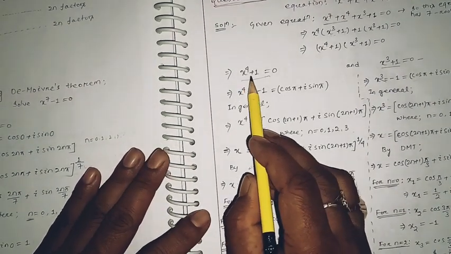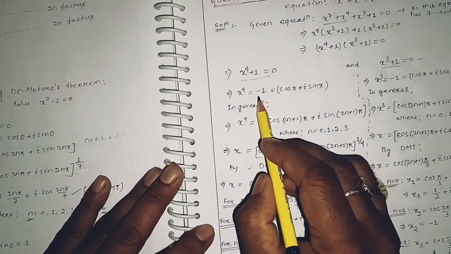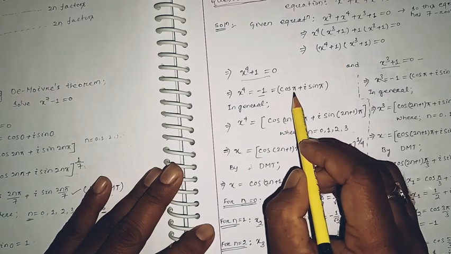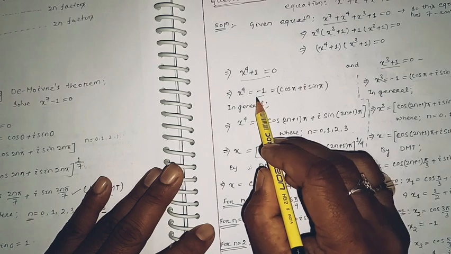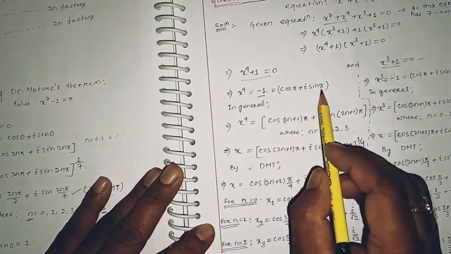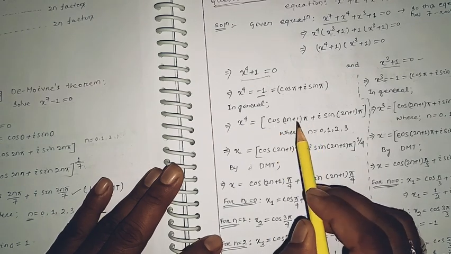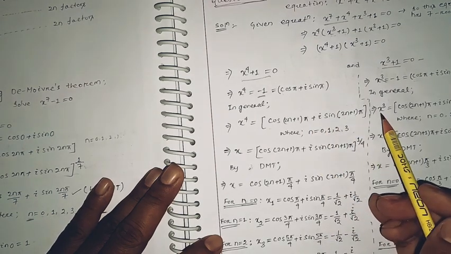Here you can see x to the power 4 plus 1 equal to 0. X to the power 4 will be equal to minus 1. Minus 1 can be written as cos pi plus i sin pi. You can see cos pi value is minus 1, and sin pi is 0. So instead of writing minus 1, we can write cos pi plus i sin pi. But in general, this can be written as cos (2n plus 1) pi. We know that cos of odd pi is always minus 1, and sin of any pi is 0.